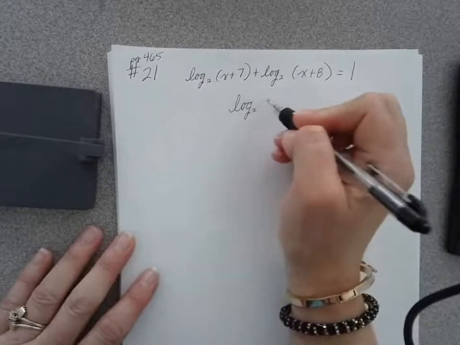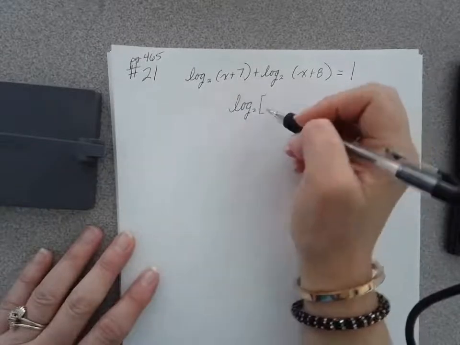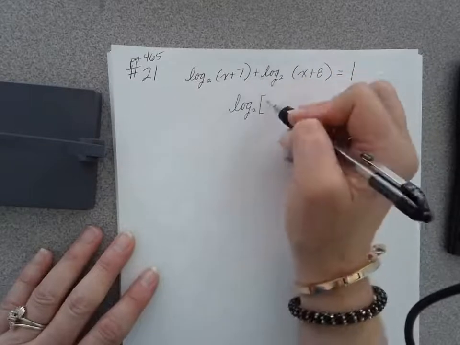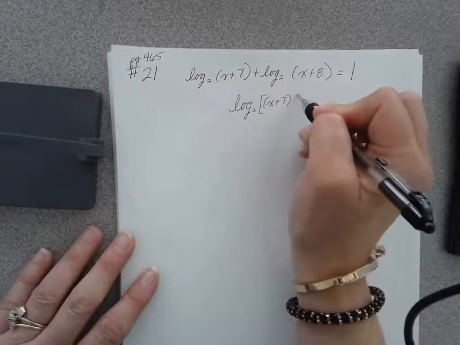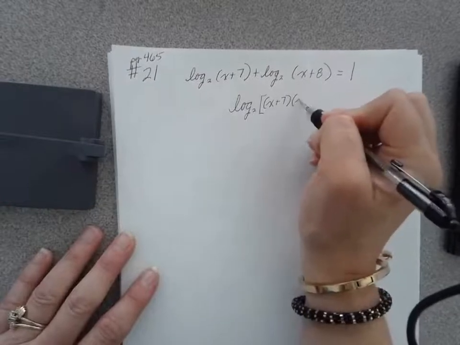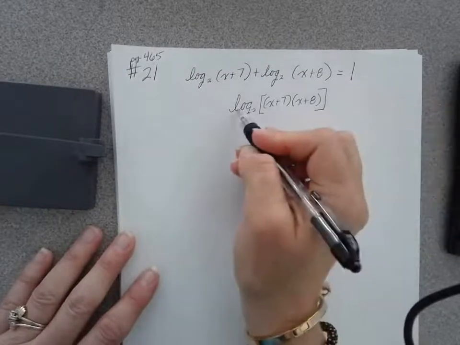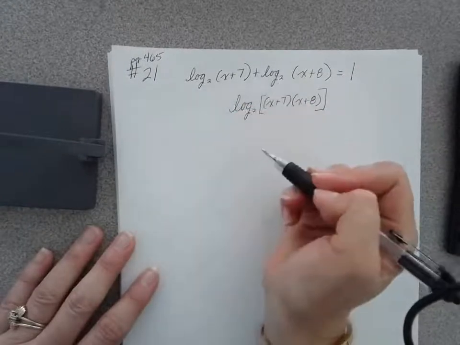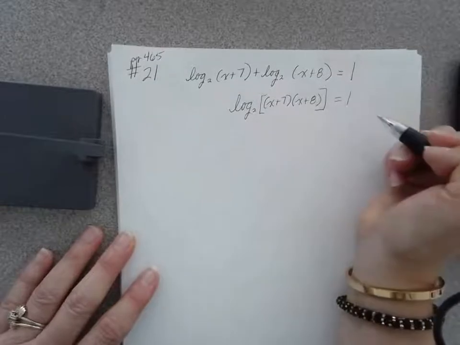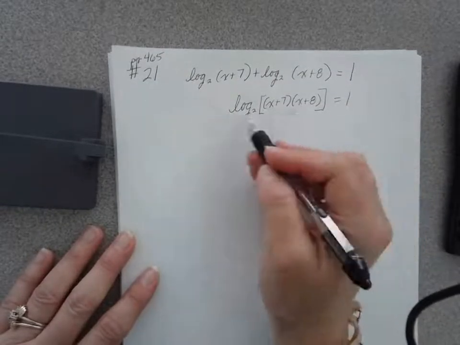Good. Log base 2 of, using the product property of logarithms, I can write that as that first argument, x plus 7, times the second argument, x plus 8, as the argument of the logarithm of the same base, 2, equals 1. All right, so now that's a single logarithm.